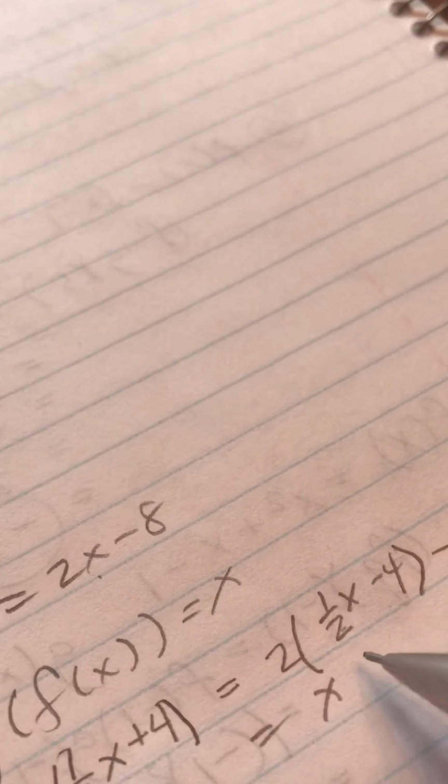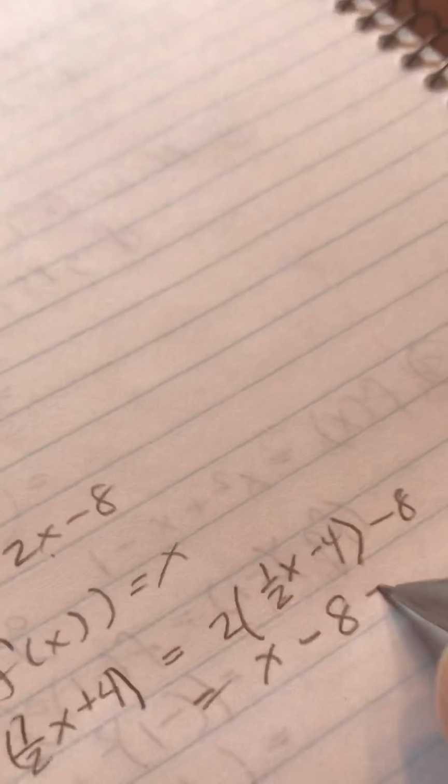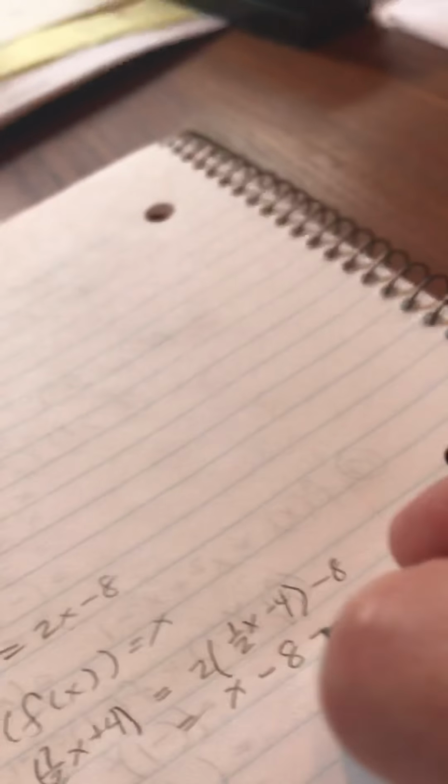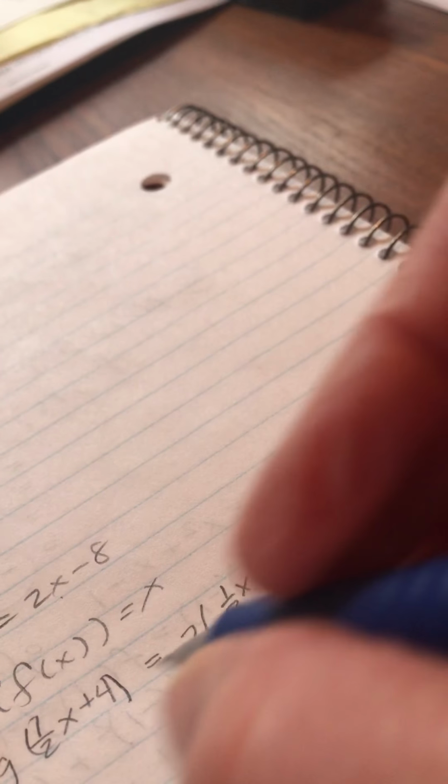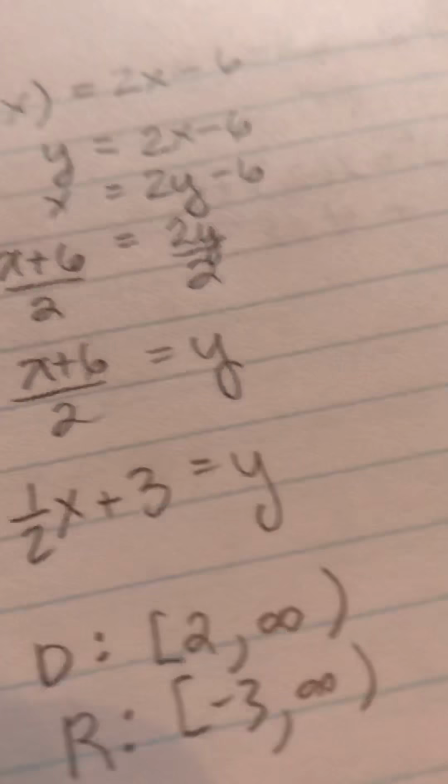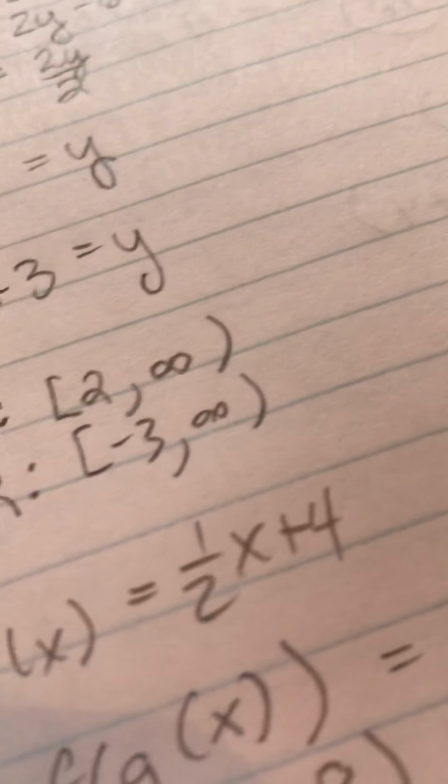2 times 1/2 is 1x. 2 times -4 is -8. And that should actually be a plus. Right? When you see that it doesn't cancel out, you have to look back and see what happened.